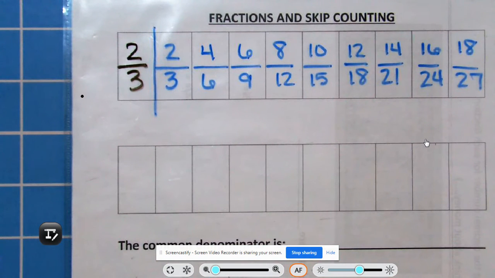And the reason this works is because we are increasing the numerator and denominator by the same amount.